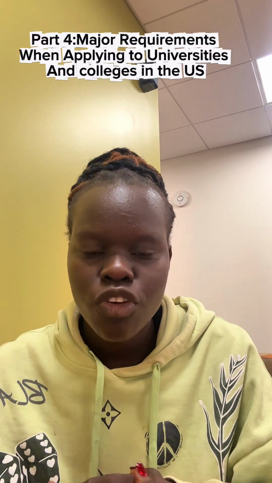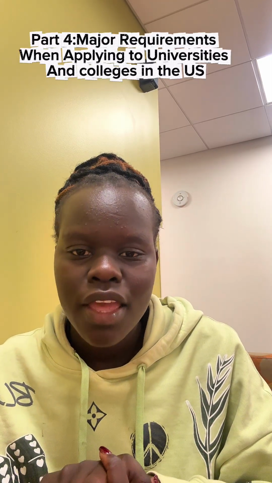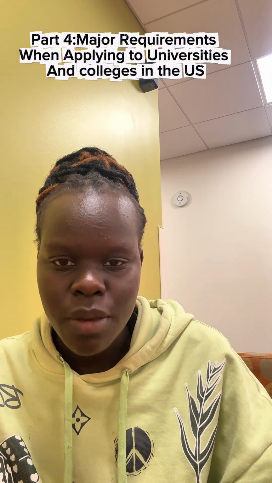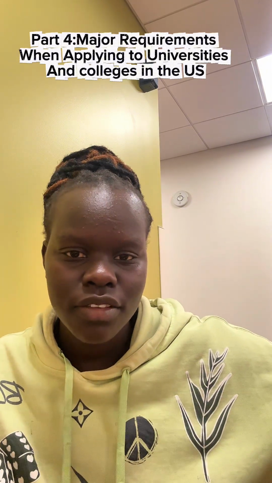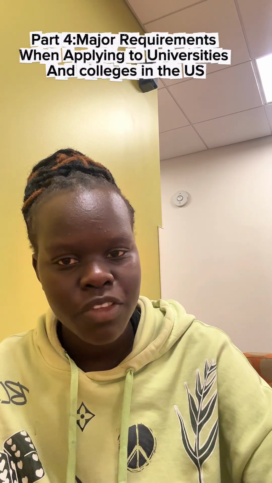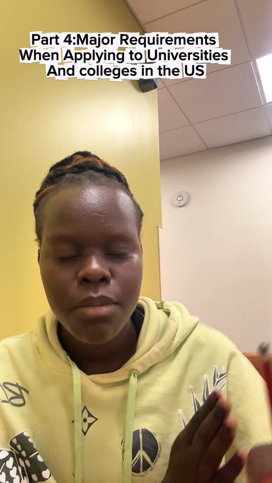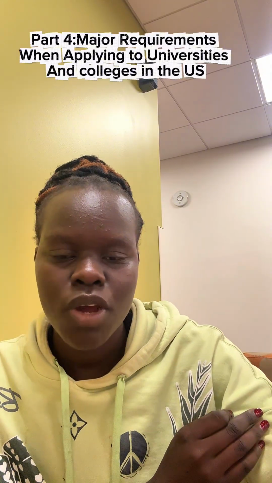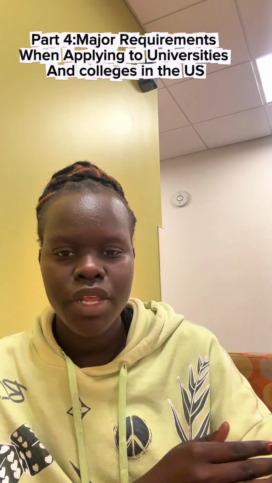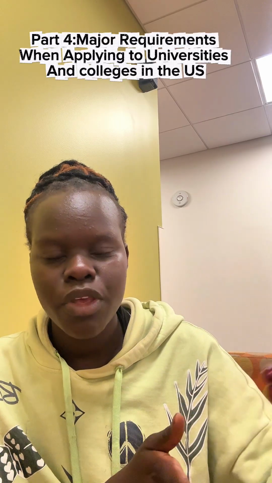And then to talk about GPA, the US universities use a GPA system where 4.0 is the highest GPA. So you should always look at the school's website, then you see the minimum GPA for the school that you want to apply to, and then you can always convert your grade to GPA. Like A is a GPA of 4.0.